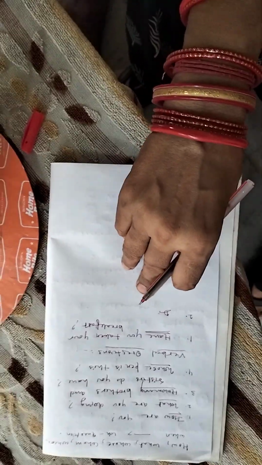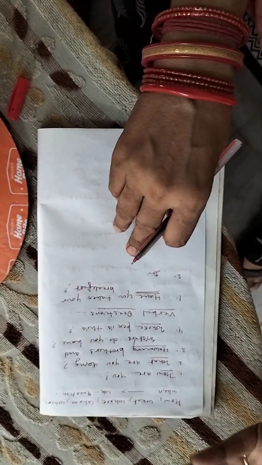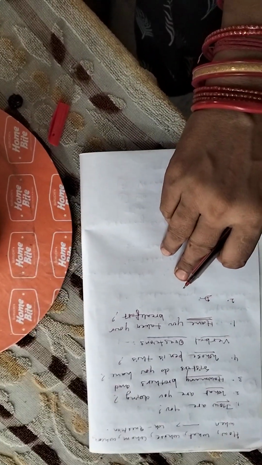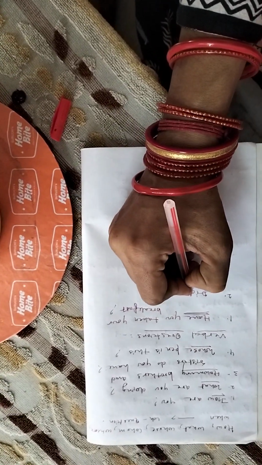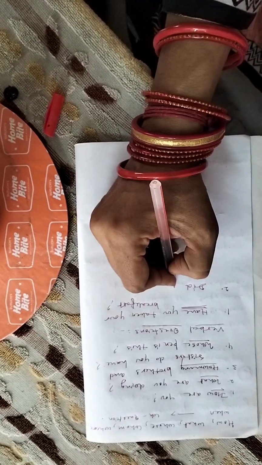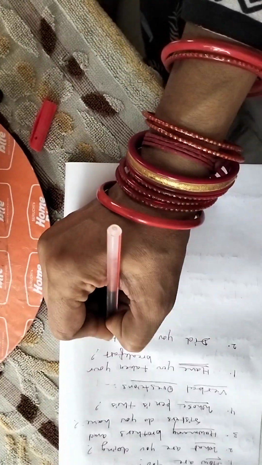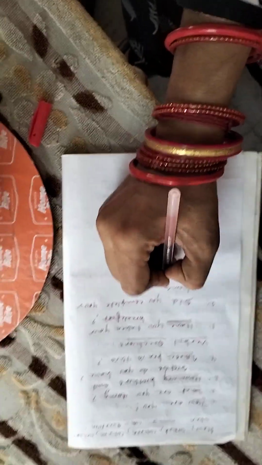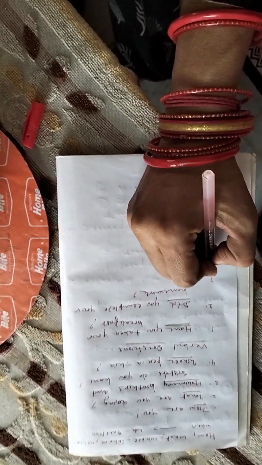So with the help of either modals or the primary auxiliaries, you can put a verbal question. For example, did you complete your homework? Here the example you give starts with did.